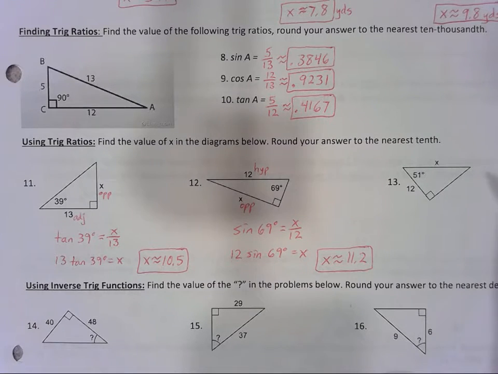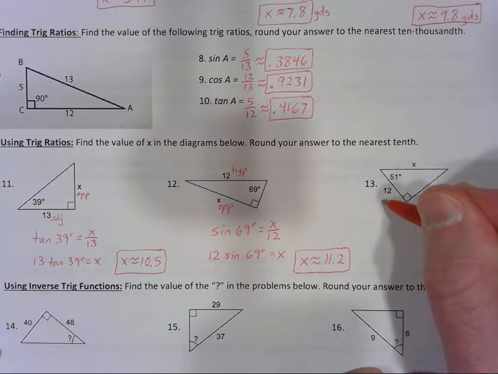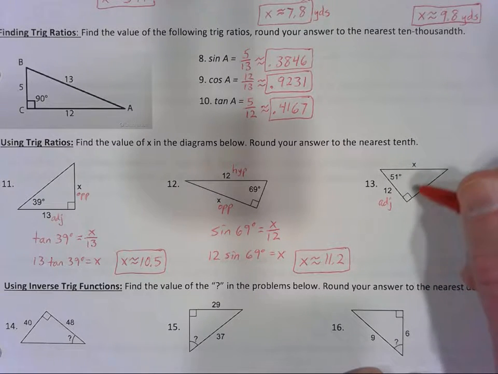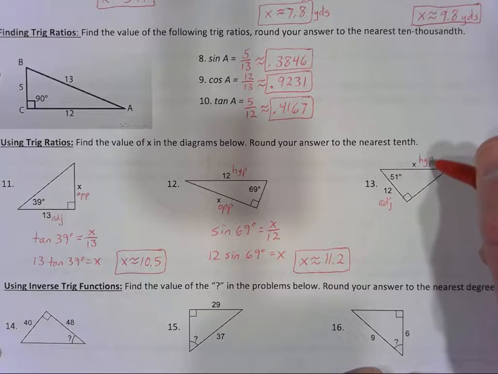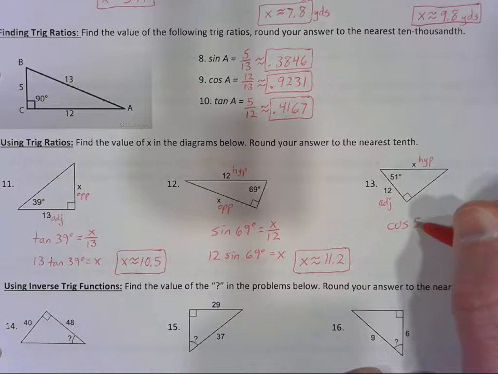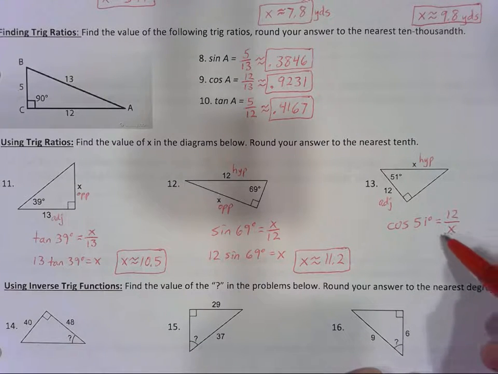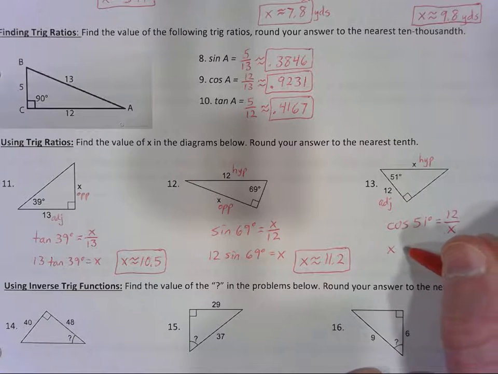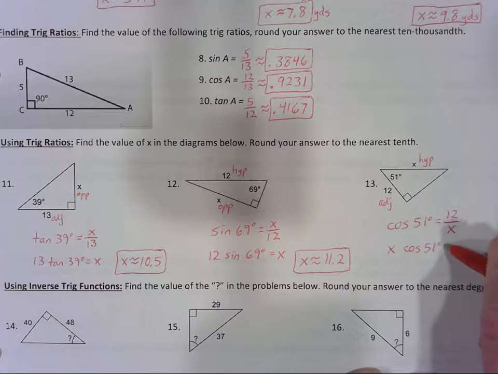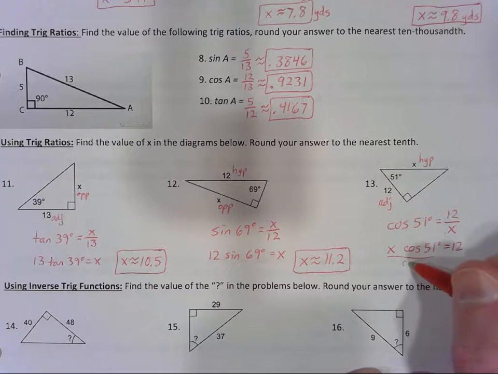Number 13, 51 degrees, the number 12 is adjacent, and the x is the hypotenuse. Adjacent and hypotenuse is cosine. Cosine of 51 degrees equals adjacent over hypotenuse. Whatever's on the bottom, multiply it over to the other side. X cosine of 51 equals 12. And then we're trying to get x by itself, so now we divide by cosine of 51.